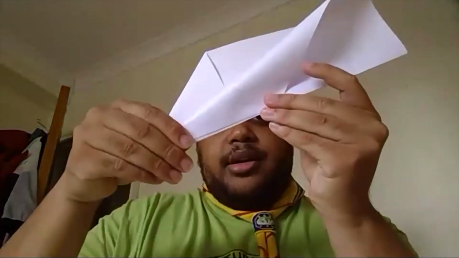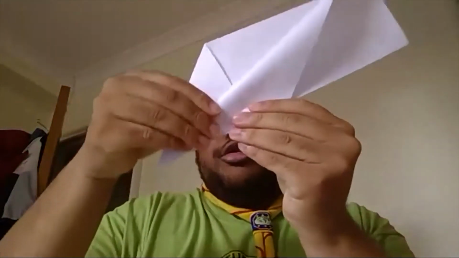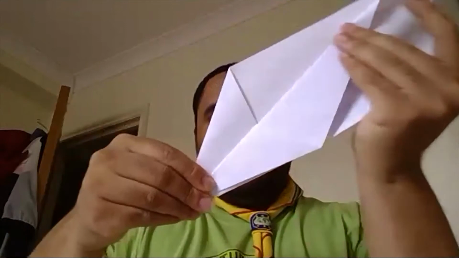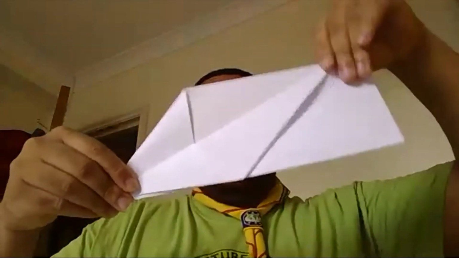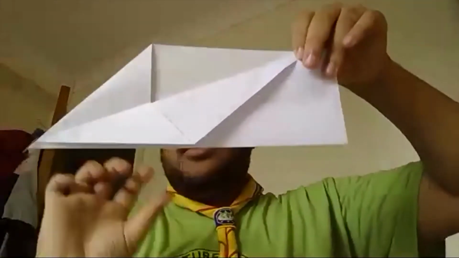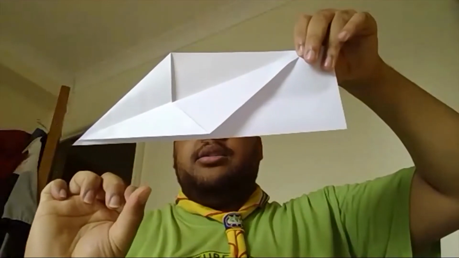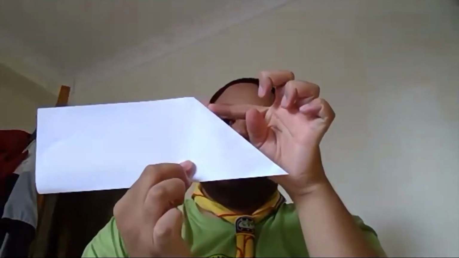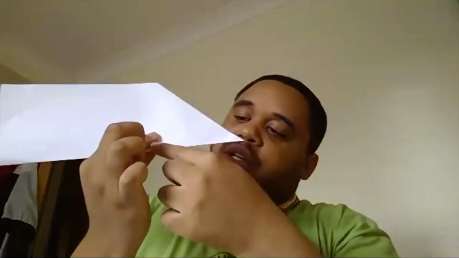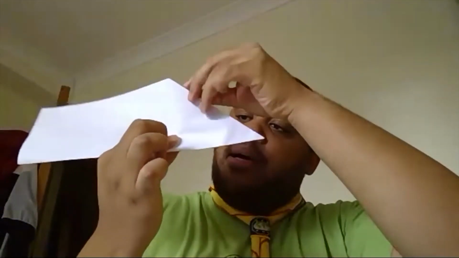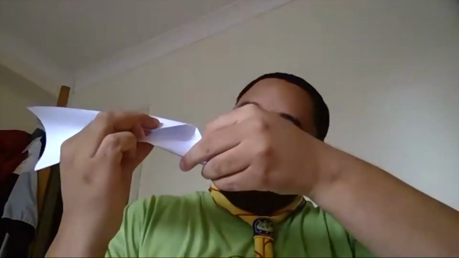So this top line is in line with the bottom line, like this, okay? It's like a half triangle, okay? Should look something like this, all right? Now I'm going to do the same thing to the other side. So twist it around and see this line on the top here? I'm going to bring it down so it's in line with the bottom line here, okay?